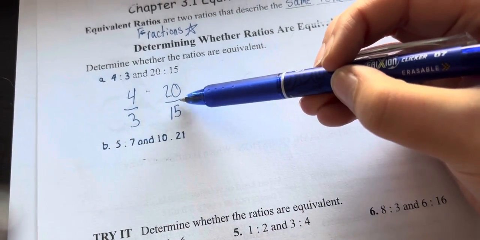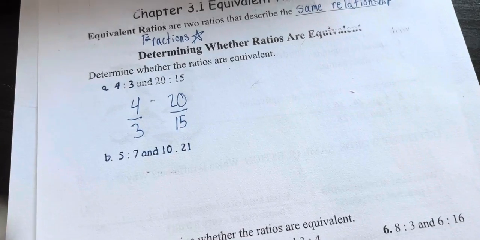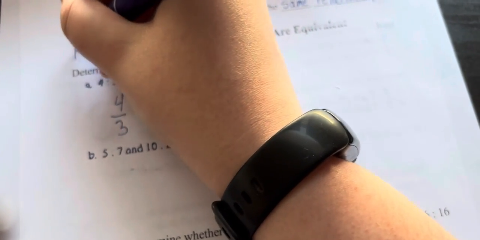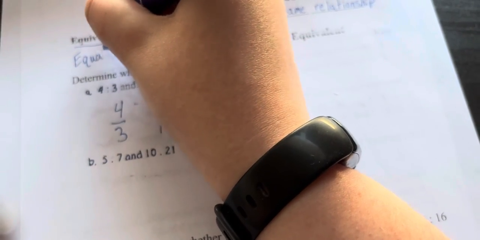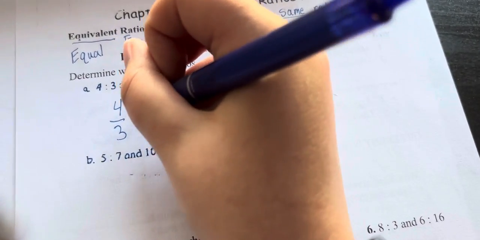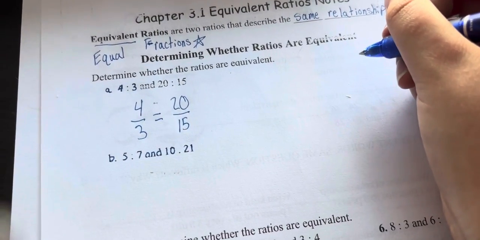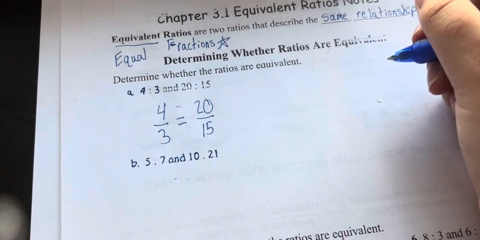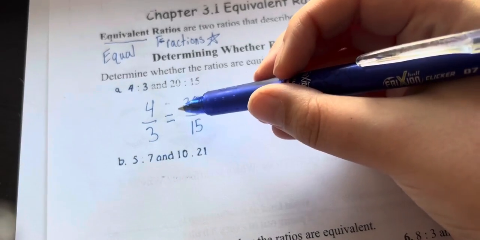Now, we're determining if they are equivalent, which means equal, so I'm going to put an equal sign. We don't know if it's equal yet, so that might not be true, but that's what we're trying to do.